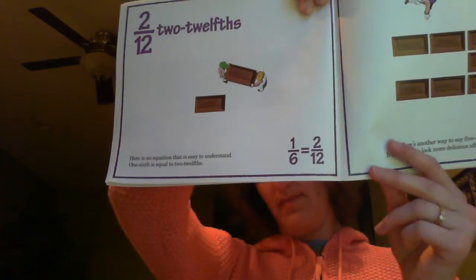2/12. Here's an equation that is easy to understand. 1/6 is equal to 2/12. 10/12. Here's another way of saying 5/6. 10/12. It's starting to look more delicious after every fraction we show.